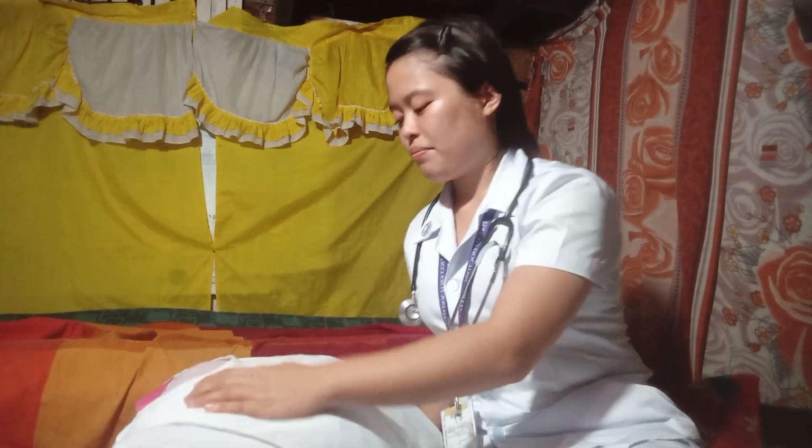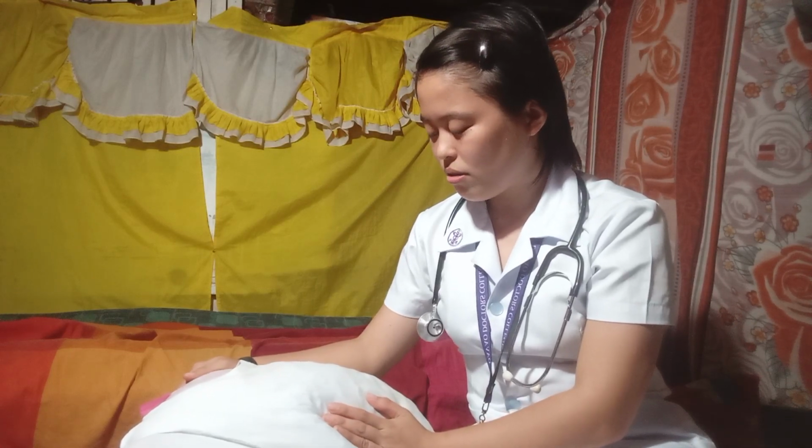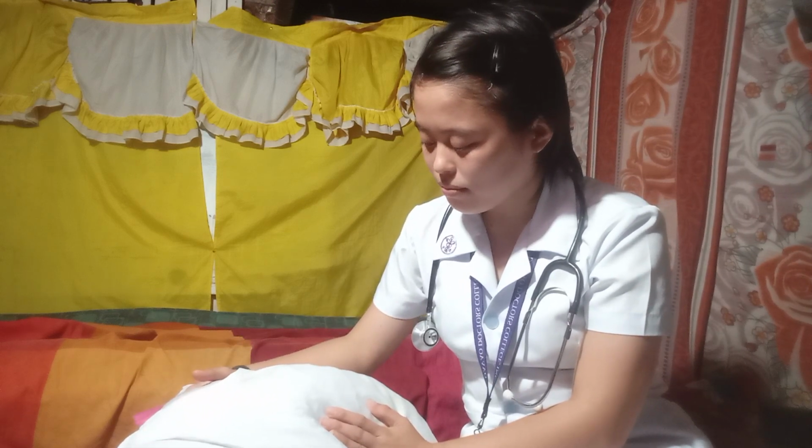Put pressure slowly, so we can locate and palpate the baby inside the womb, the head and the back.